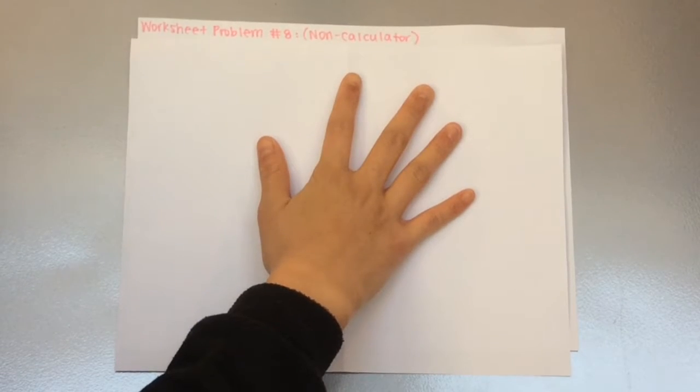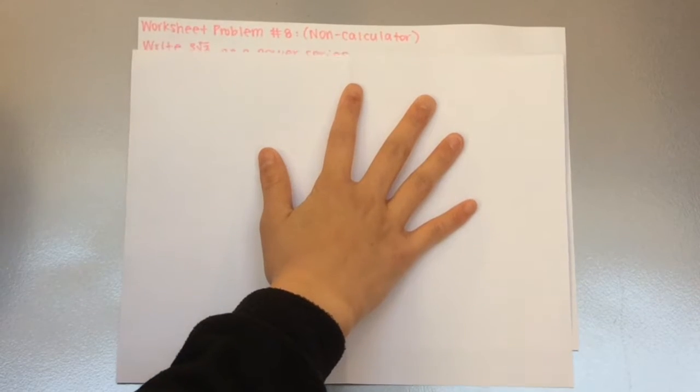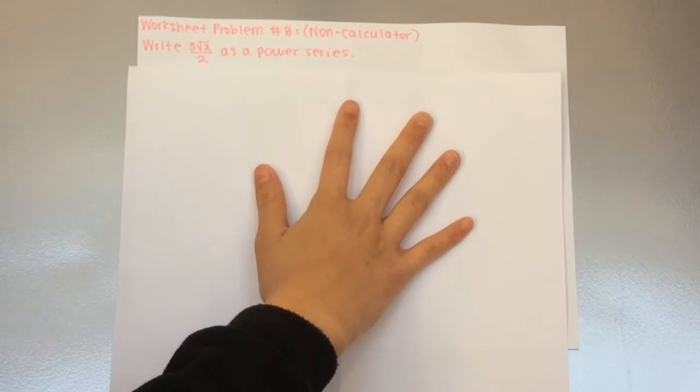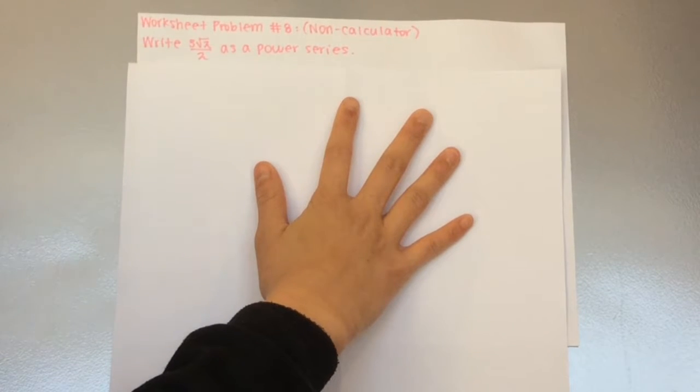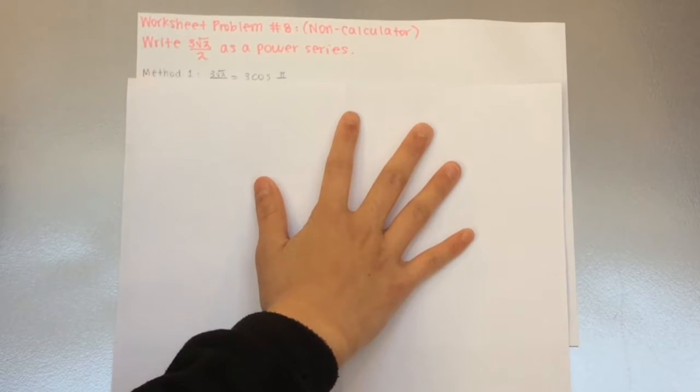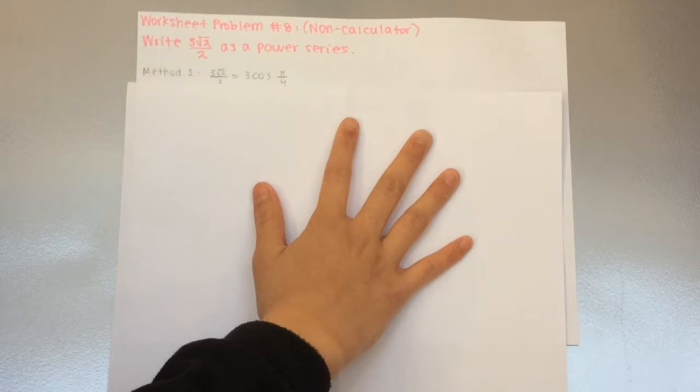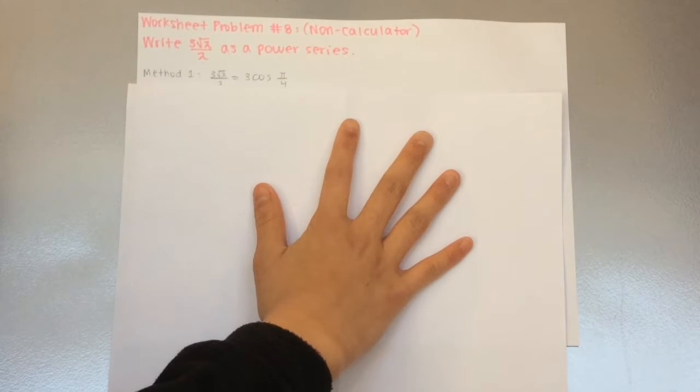This is number 8 from our worksheet, and it's also non-calculator. So the question says, write 3 root 2 over 2 as a power series. So there are a few methods you could go about for doing this question, but let's go with method 1, where 3 root 2 over 2 equals 3 cosine of pi over 4.